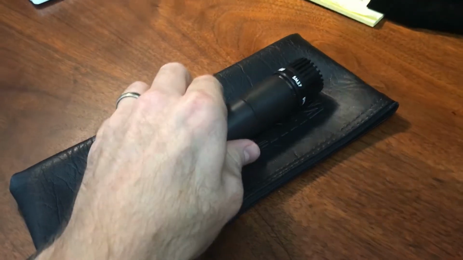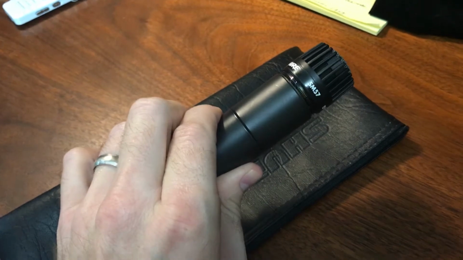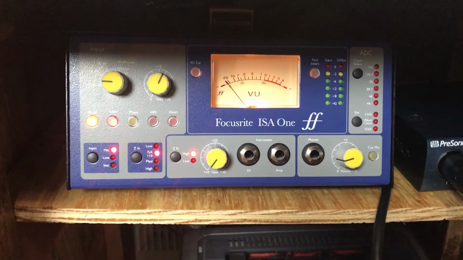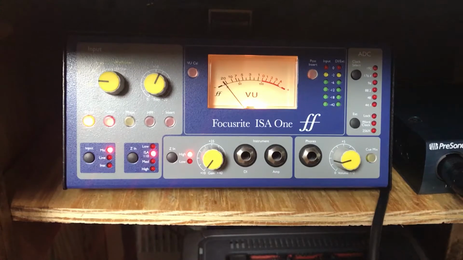But before we jump into FL Studio, let me show you the components that I'm using so that we can record the audio. Today, what I'm using for a microphone is the Shure SM57. And I have that connected with an XLR cable. And I'm going down over here into a mic preamp. This is the Focusrite ISA1.